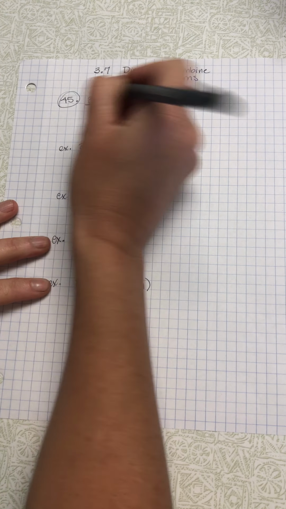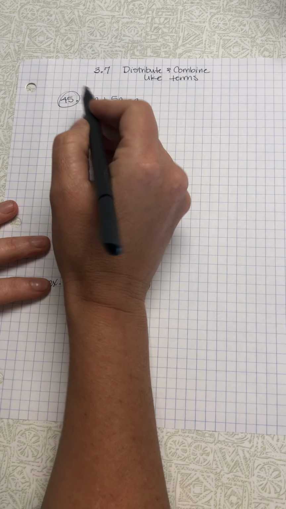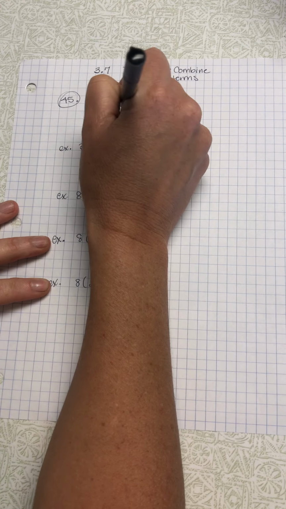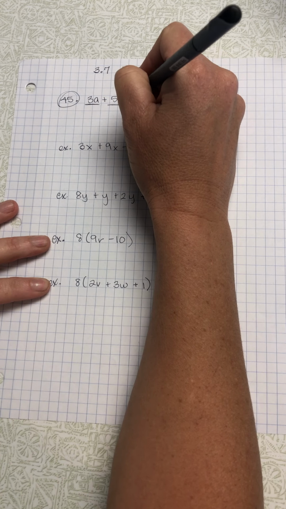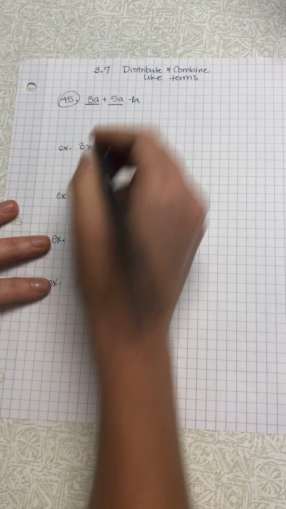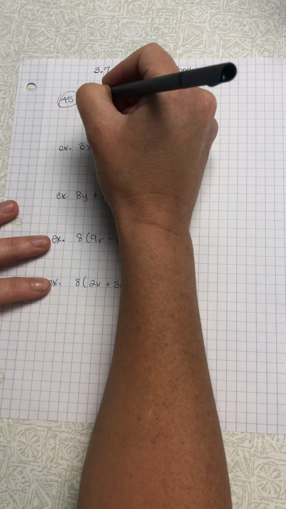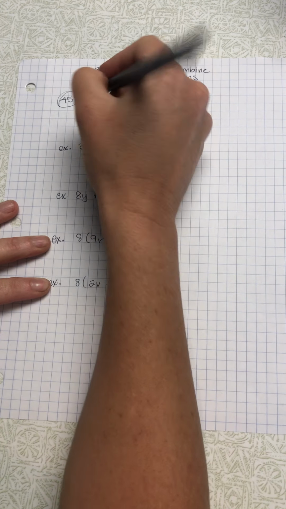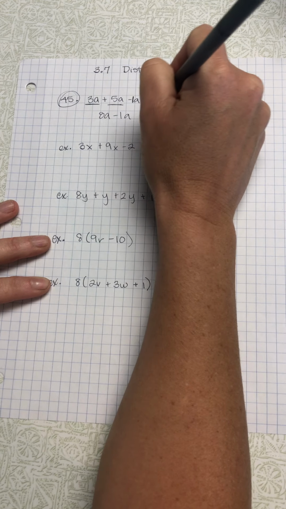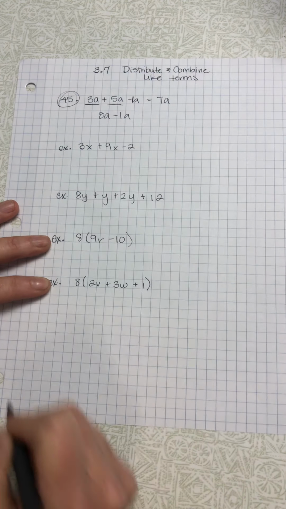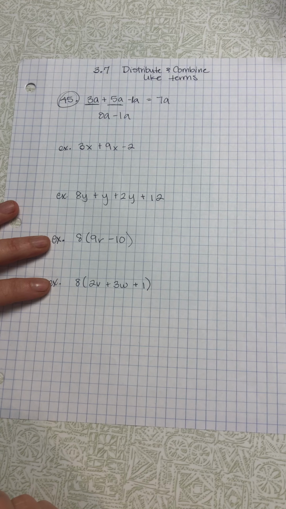And the A is like a label. So 3 A's, maybe apples, plus 5 apples minus 1 apple is equal to, so 3 plus 5 is 8A, minus 1A is 7A. Okay?